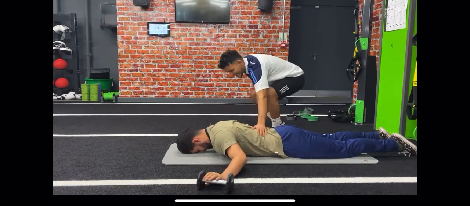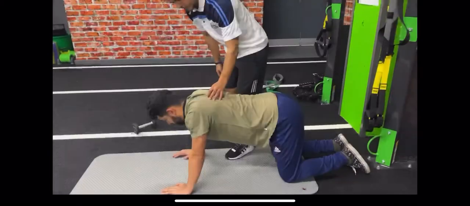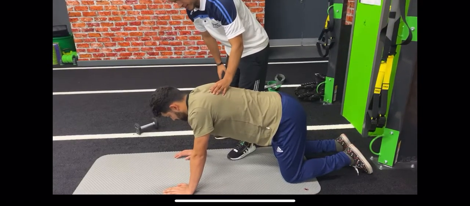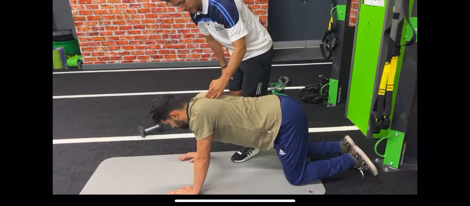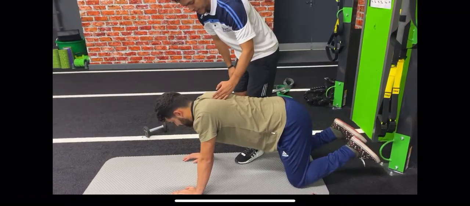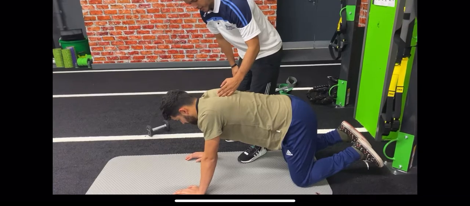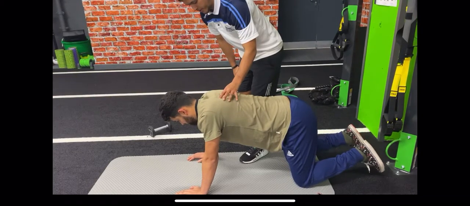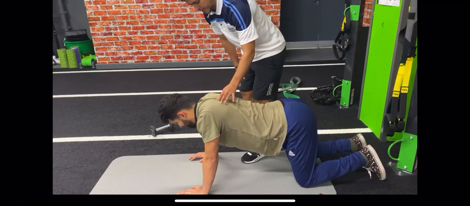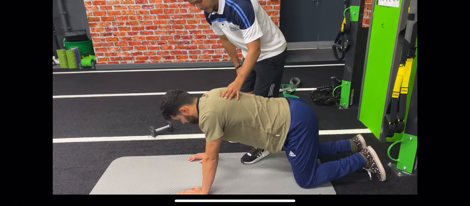It can be very fatiguing and frustrating for my client, but also here we can see how I'm working on those retractor muscles of the scapula, so we can see that he's using his rhomboids to retract, so we're controlling the tempo.